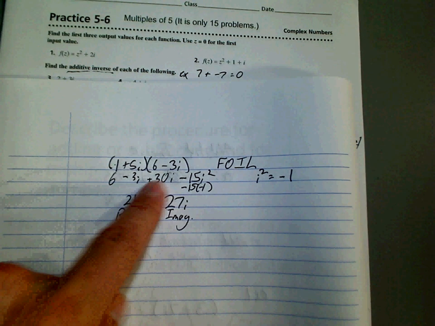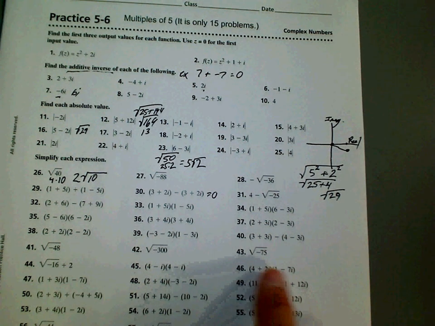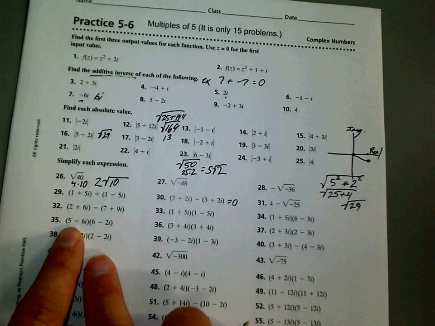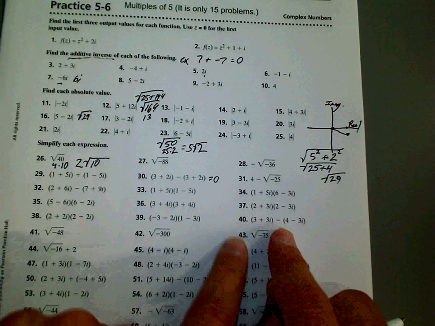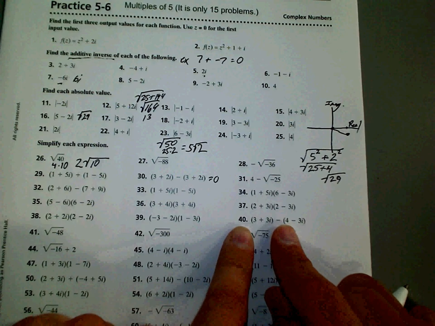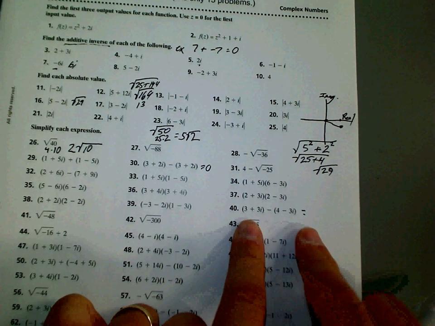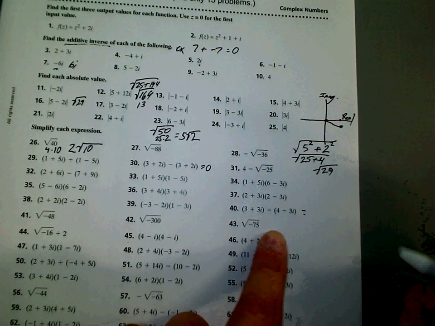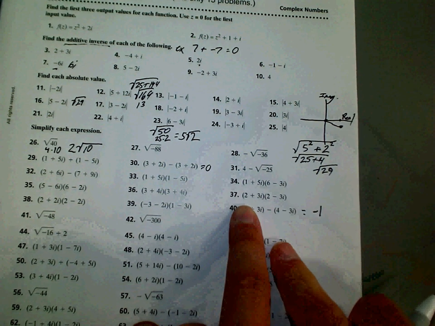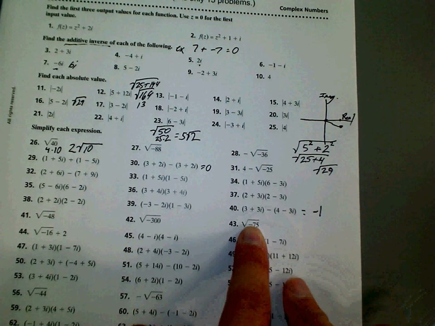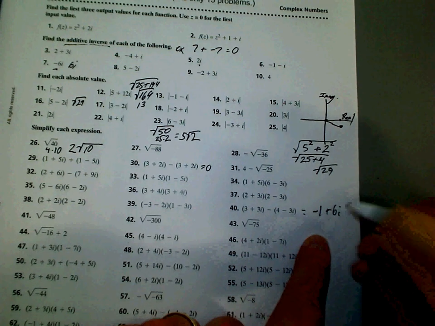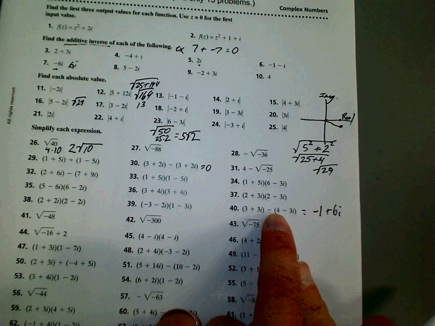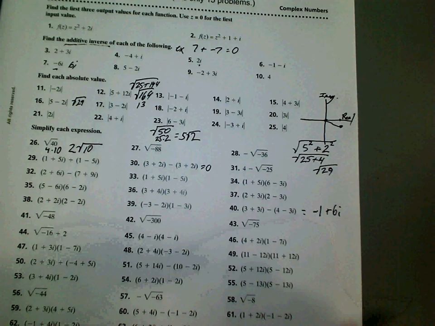If you look here, 35 is a problem like that where you're going to FOIL. 40 is a subtraction, subtracting just corresponding parts. Let's just do 40 together. Somebody tell me your answer. What would the real part be? Negative 1 is the real part. That's 3 minus 4. What is the imaginary part? 6i. That is from 3i minus a negative 3i becomes 6i. Y'all go with that?